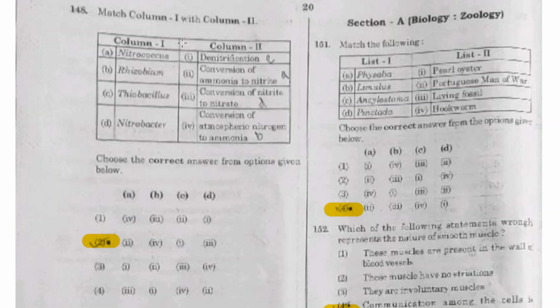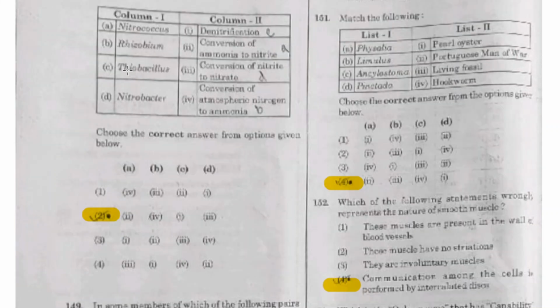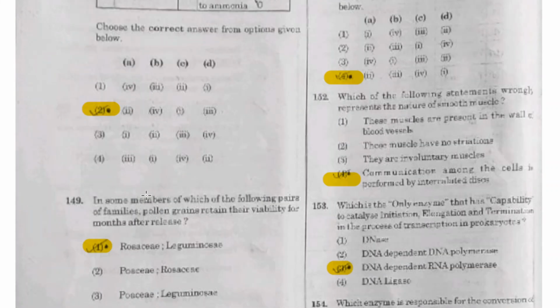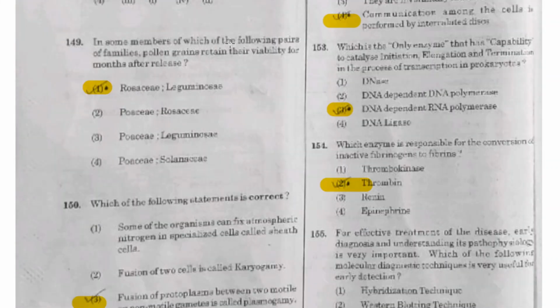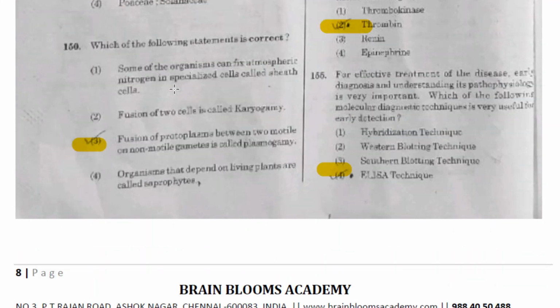And then match the following. This one, Nitrococcus, Thiobacillus is the easy one for denitrification, and Nitrococcus is conversion of ammonia to nitrite, and this is for nitrite to nitrate, and Rhizobium for fixing this. So the option is 2. And in some members of which of the following pairs of families does pollen grain retain for long? This is given, Rosaceae, Leguminosae, given in the book, direct question.